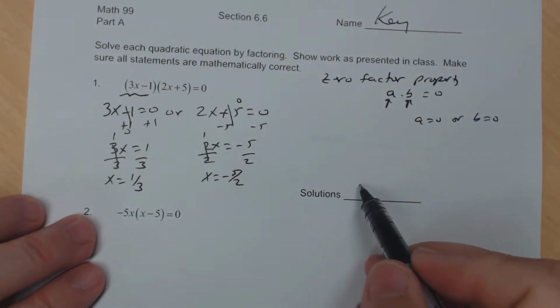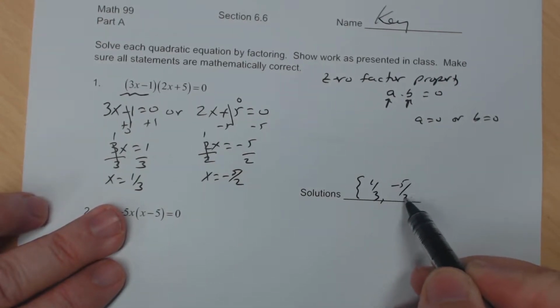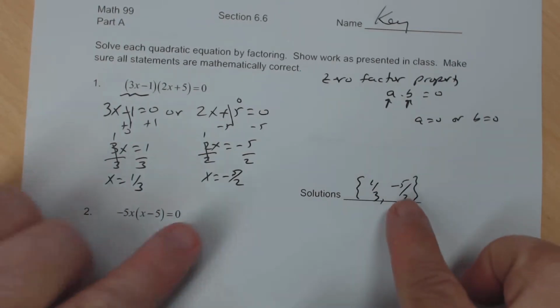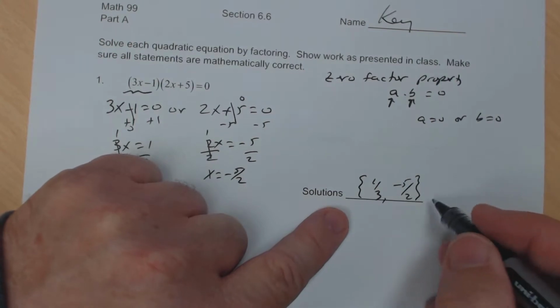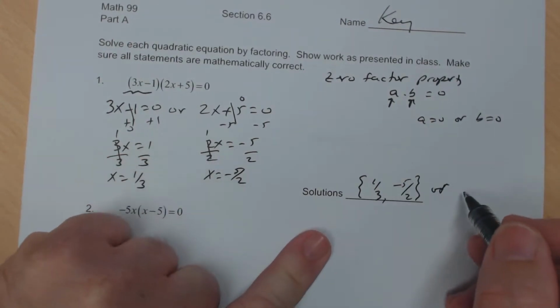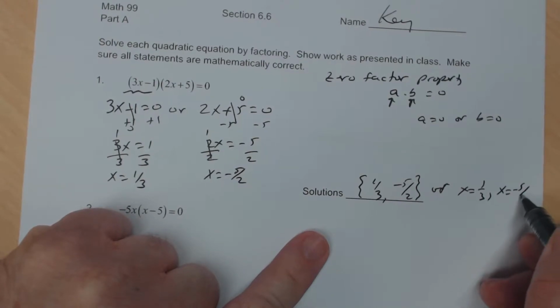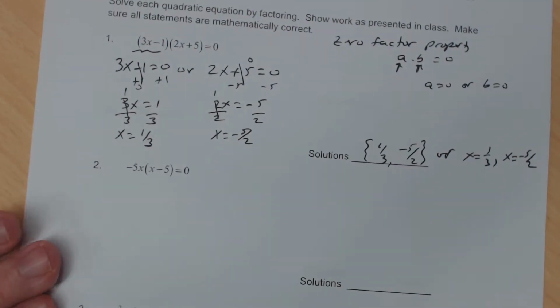And so my solutions are 1/3, comma, negative 5/2. All right, so you can write it like this in brace notation. Don't use parentheses though. Use a brace if you're going to do it like this. Or you can just say something like this: x equals 1/3, comma, x equals negative 5/2. Okay, something like that. All right, number 2.